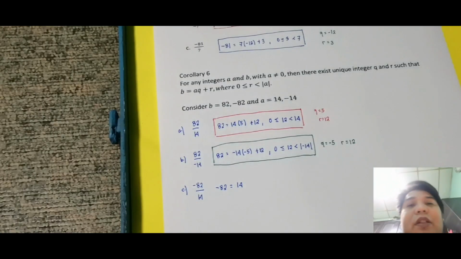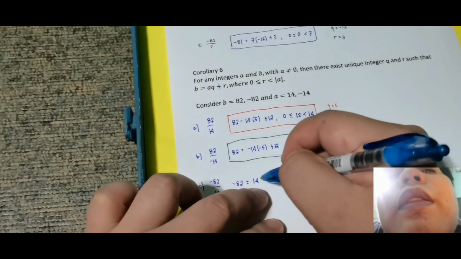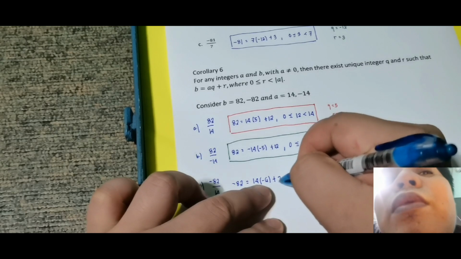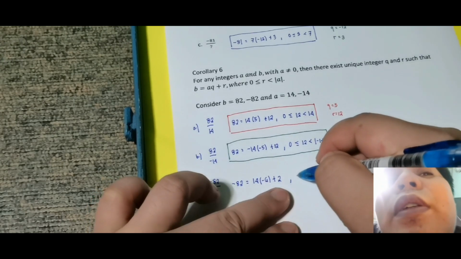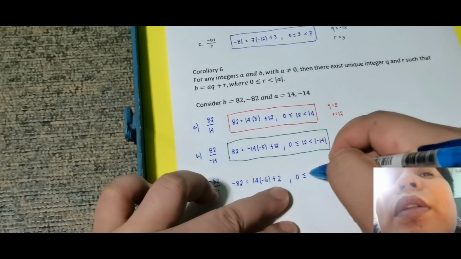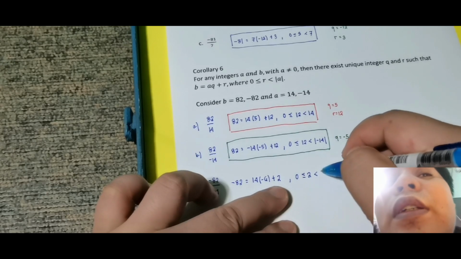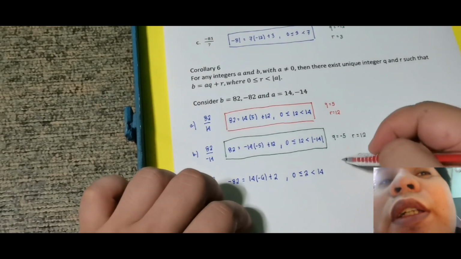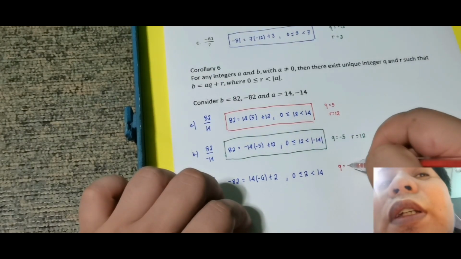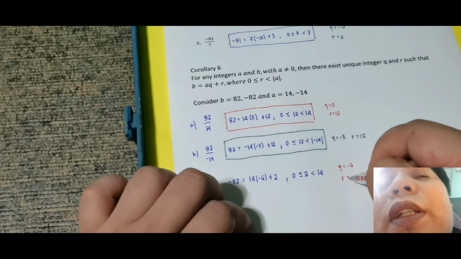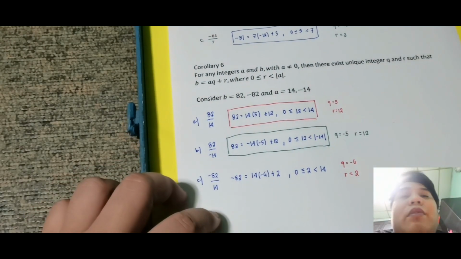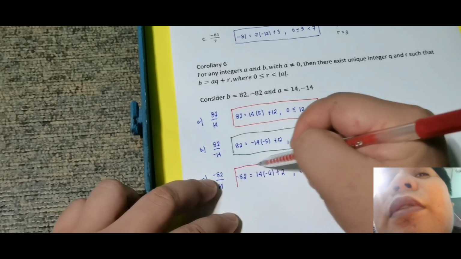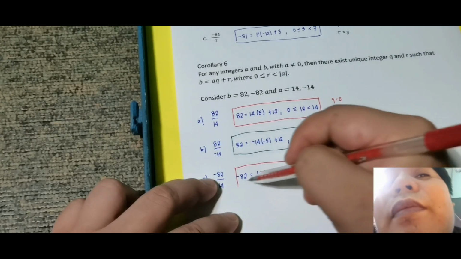Okay, so i-multiply ko na siya sa negative 6. Parang i-add ko na lang is plus 2. Okay, so therefore, 0 is less than or equal sa 2 less than 14. Okay, where Q, again, Q is equal to negative 6 or is 2. Okay, so box lang ni sir yan. Ito yung magiging sagot.